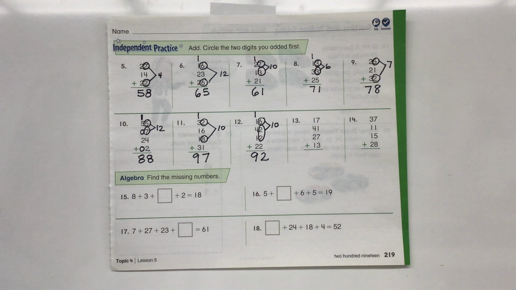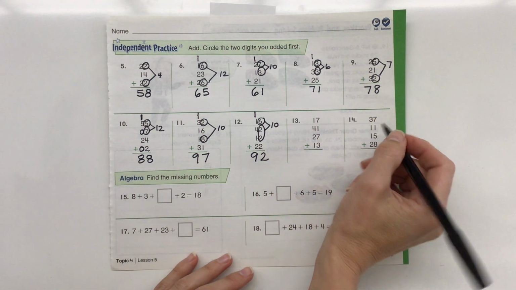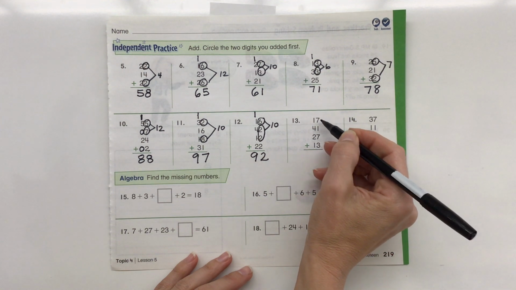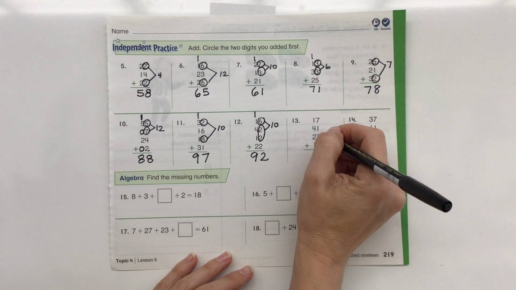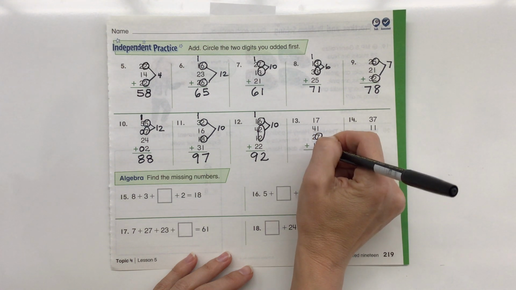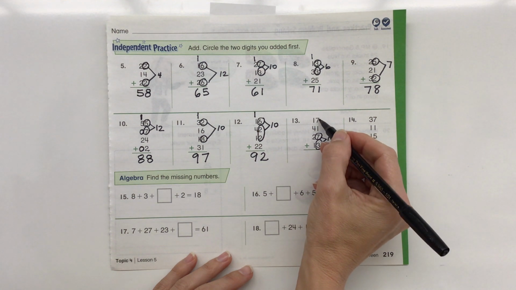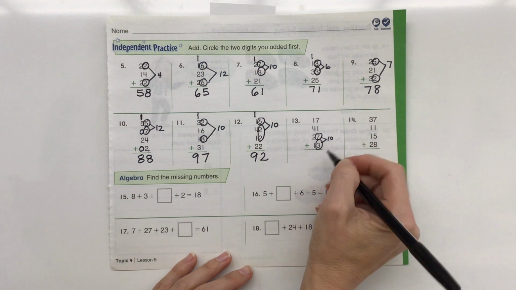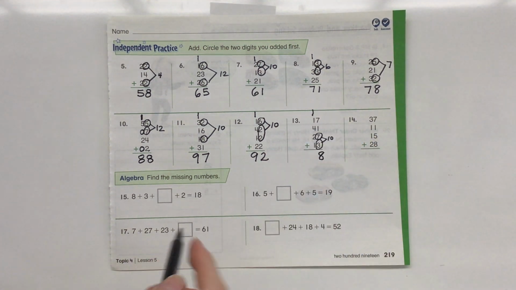All right, let's look at number 13. What are some strategies? Ooh, there's two different strategies. I see a doubles fact and I see a make 10. I like doing my make 10, so I'm going to do a make 10 first. 7 plus 3 is 10. 10 plus 7 is 17, plus 1 more is 18. So I'm going to put an 8 there and regroup that one group of 10.